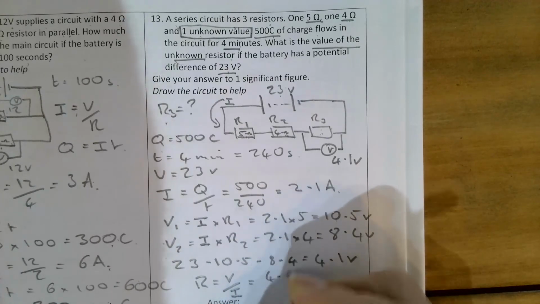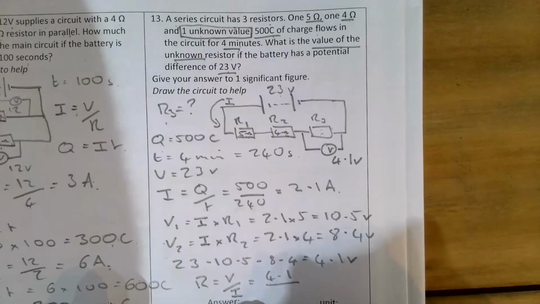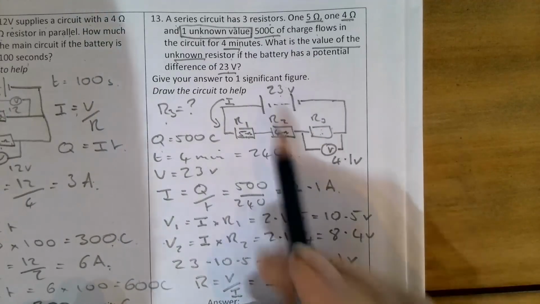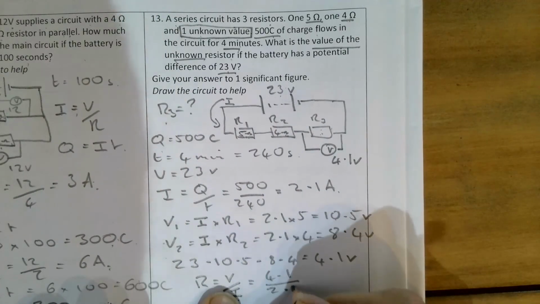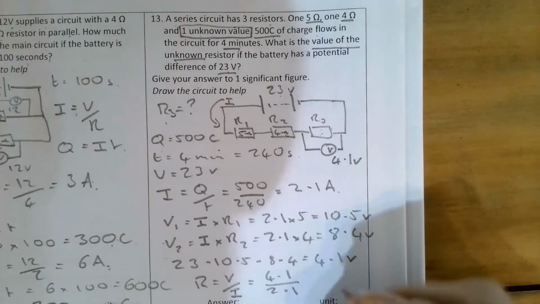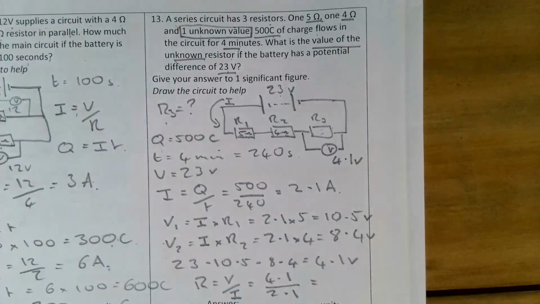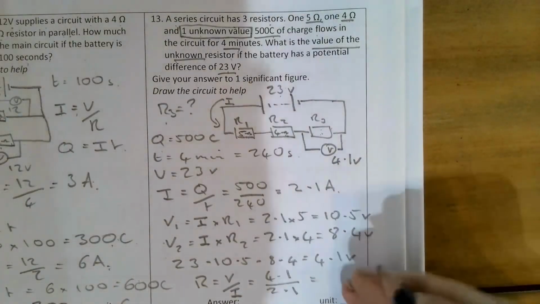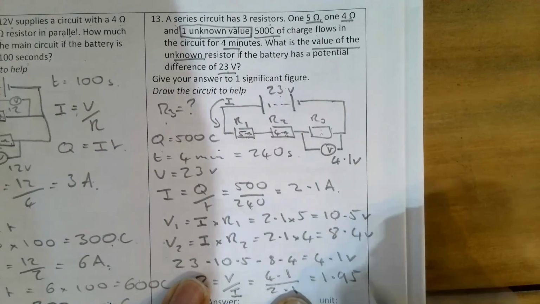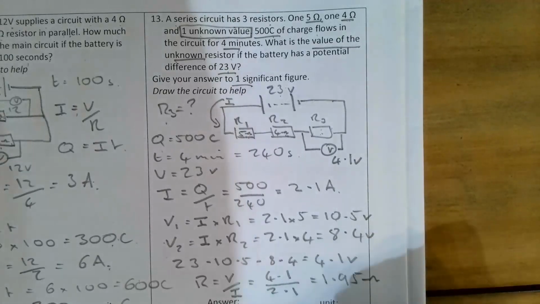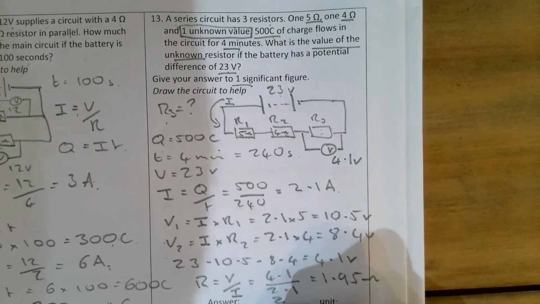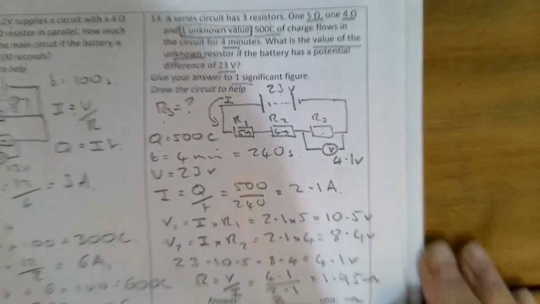So my voltage is 4.1 divided by my current, and since it's a series circuit, the current flowing through all these resistors is the same, so it's 2.1. So 4.1 divided by 2.1 will equal 1.95. It tells me here to give your answer to one significant figure, so I'll round that up to 2 ohms.